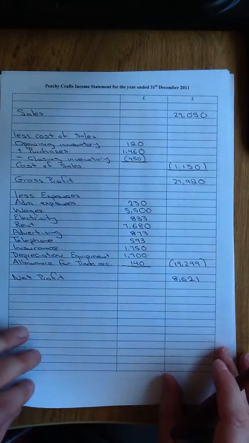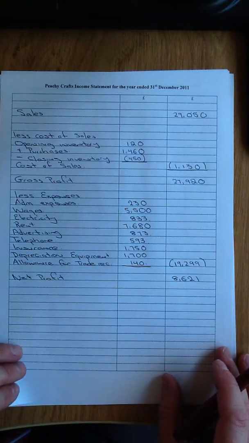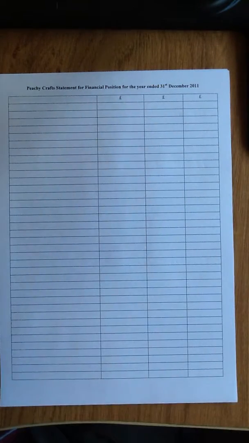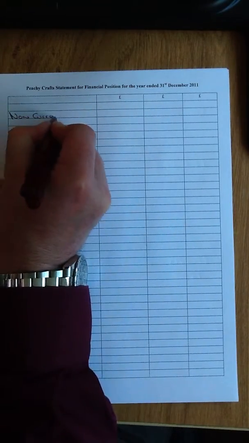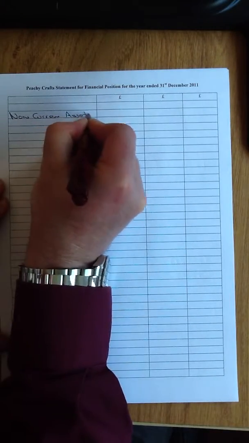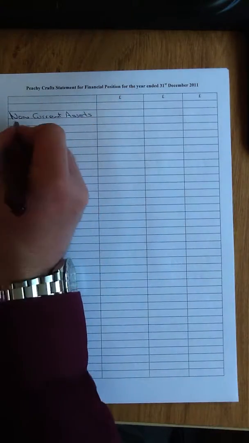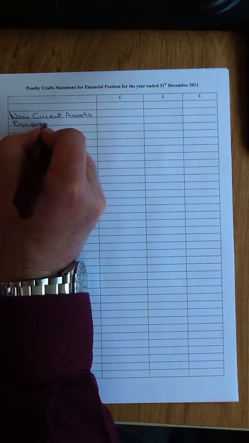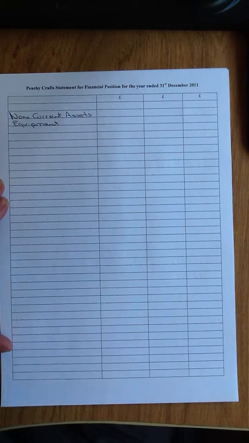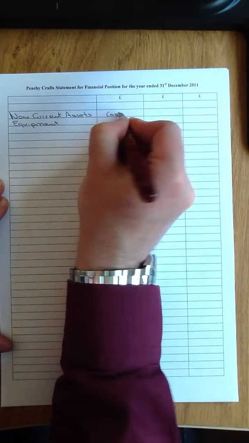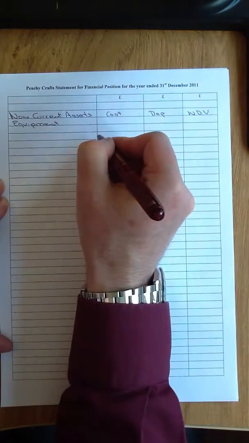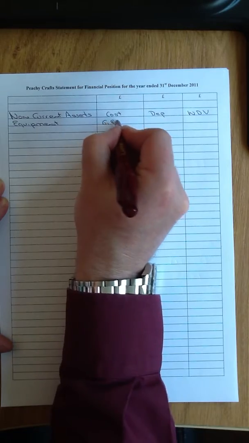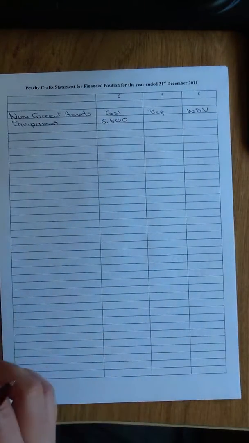Now we have to do our statement of financial position. Okay, so the first thing that goes in is our non-current assets. Okay, and we only have one, which is our equipment. Now we need 3 columns for our non-current assets. The first one is called cost, the second one is called depreciation, and the third one is called written down value. The cost of the equipment is £6,800. And we tick that off as we use it.